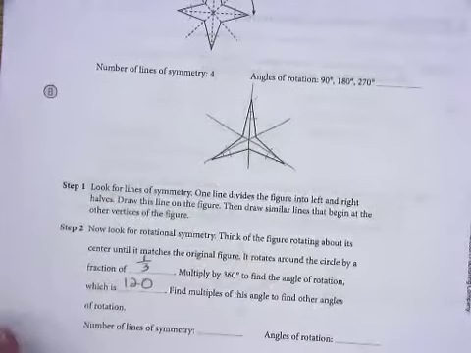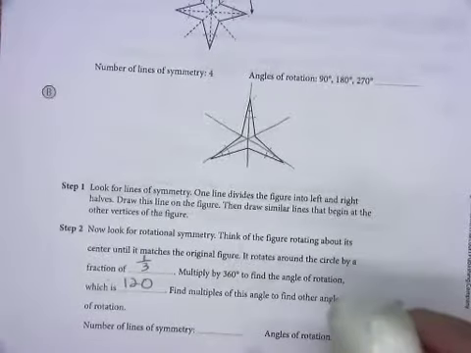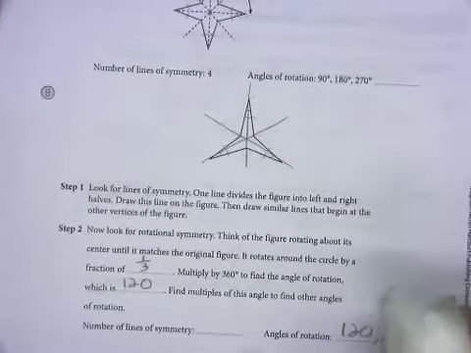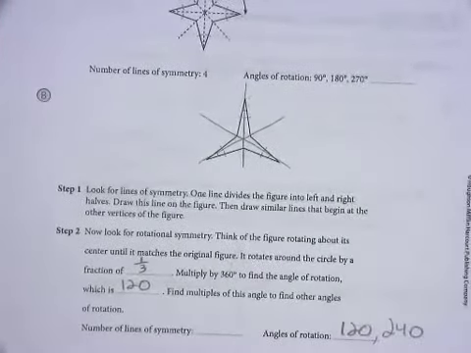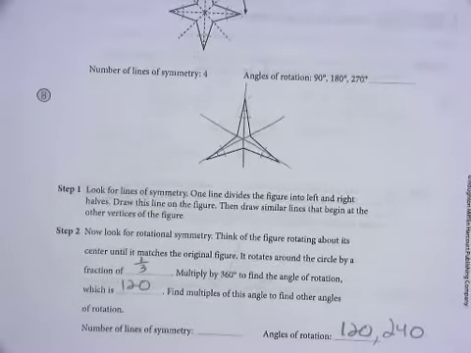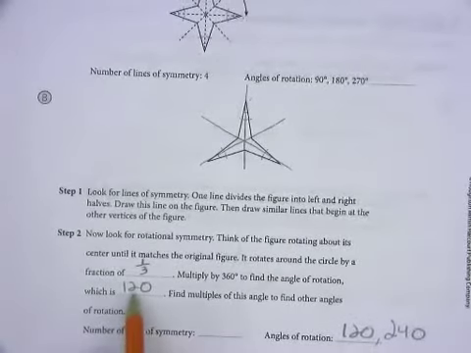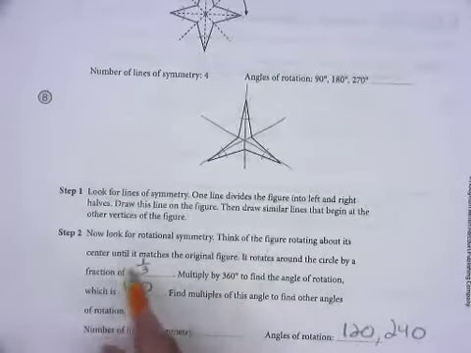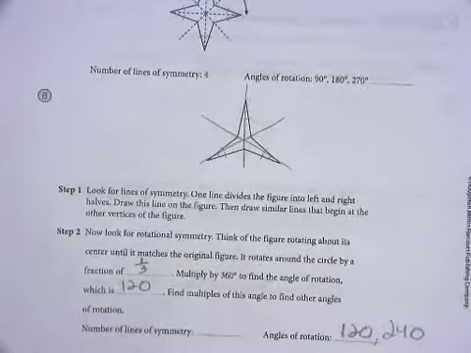And 1/3 of 360 is the same as taking 360 divided by 3. It's 120. So find multiples of this angle to find other angles of rotation. So 120 will work, 240 will work, and then if I take 120 and multiply it by 3, that's 360, and 360 isn't significant.